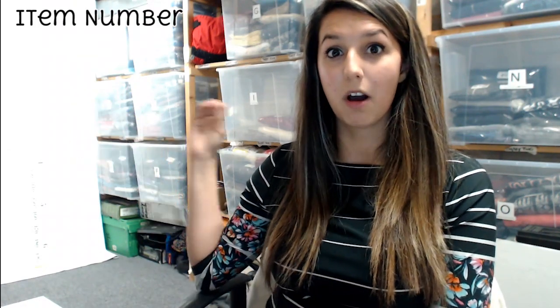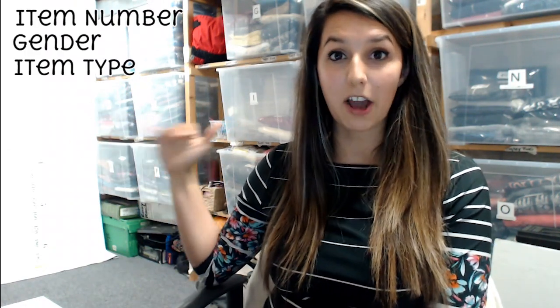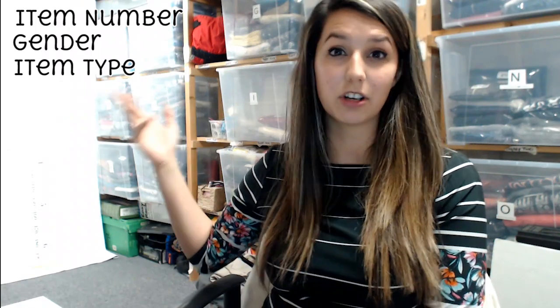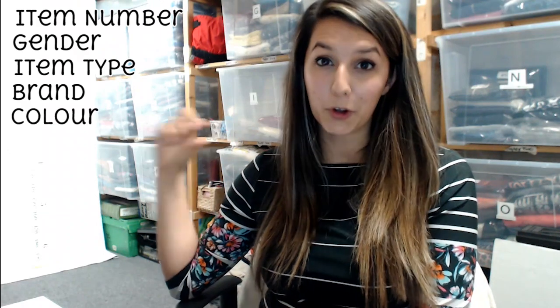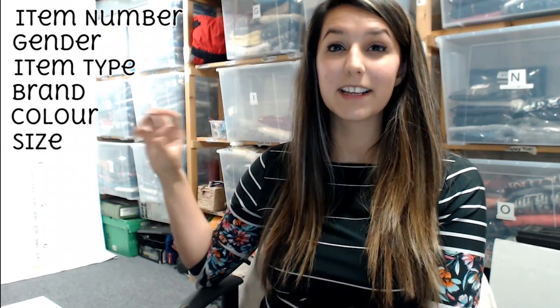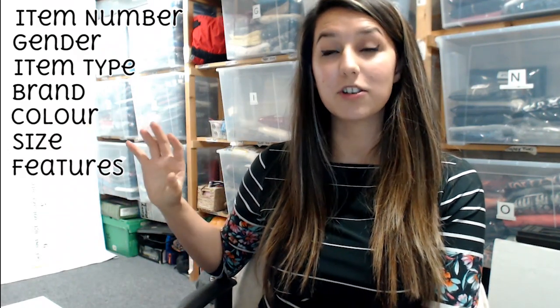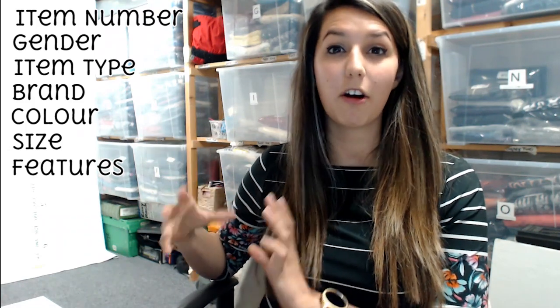So in my spreadsheet, I have the following columns. I have an item number, which is the SKU. I then have the gender, the item type, whether it is a dress, shirt, shoes, whatever it might be. I then put the brand, the colour, the size. I then put features as well. Features is just kind of my own little description of the item.